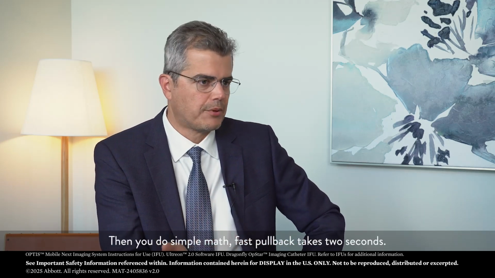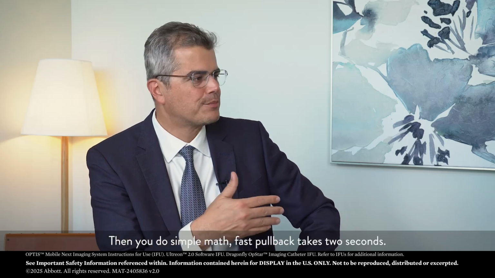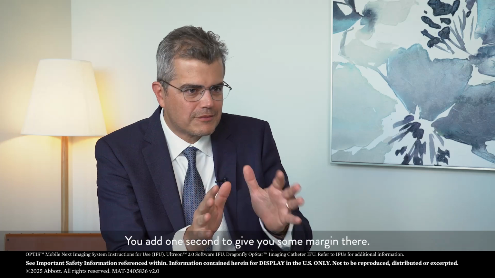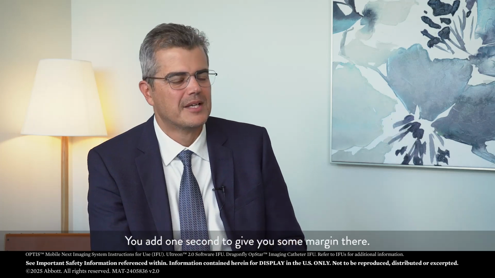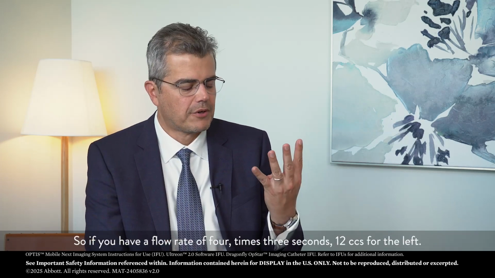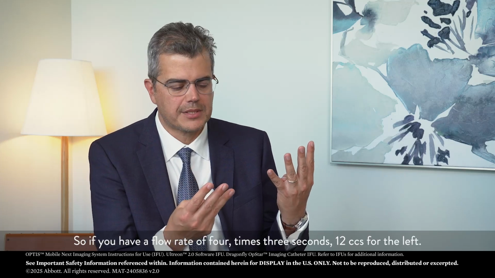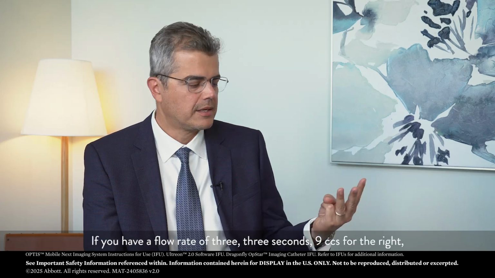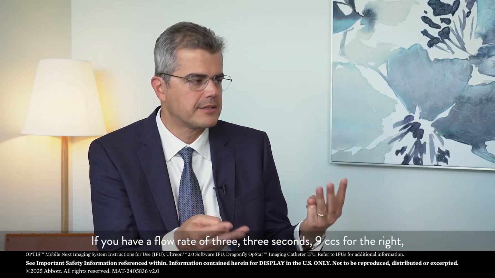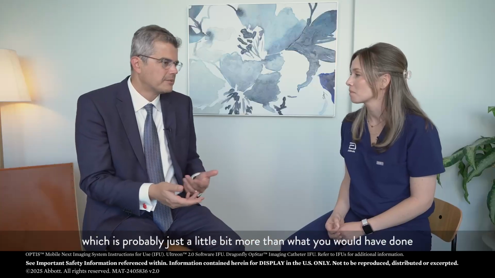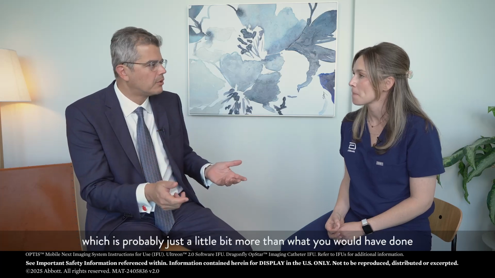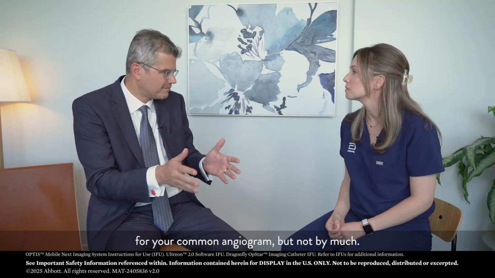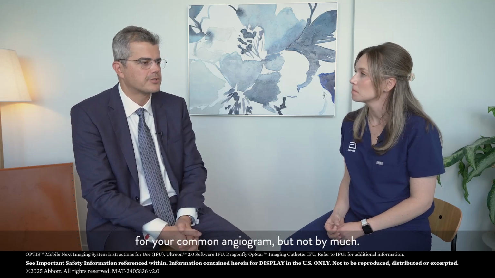Then you do a simple math. Fast pullback takes 2 seconds. You add 1 second to give you some margin there. So if you have a flow rate of 4 times 3 seconds, 12 cc's for the left. If you have a flow rate of 3 times 3 seconds, 9 cc's for the right, which is probably just a little bit more than what you would have done for your common angiogram, but not by much.